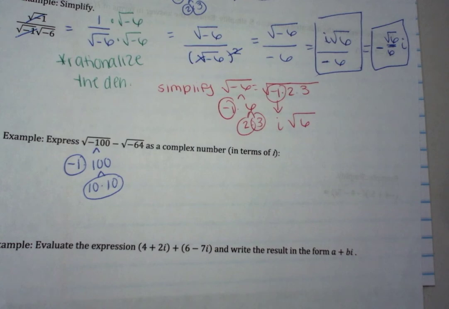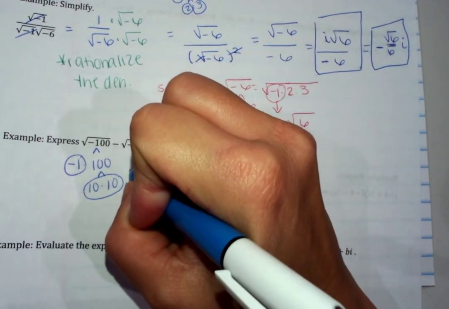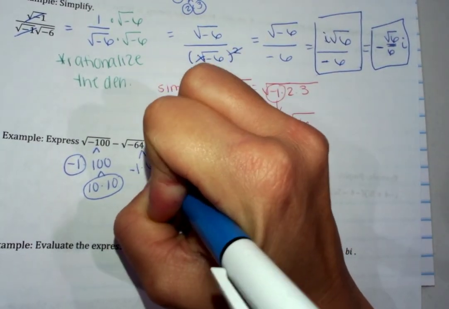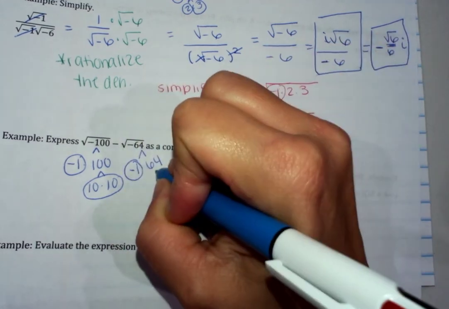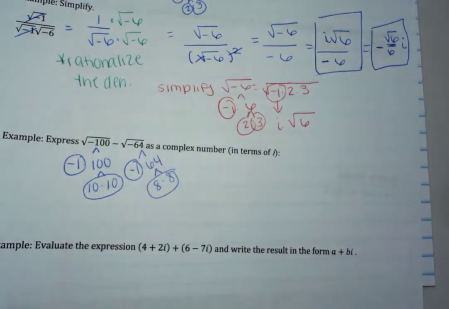But I know 100 is a perfect square. It's 10 times 10. That will automatically give me the 2 of a kind that I'm looking for. Same thing over here. Negative 64 is negative 1 times 64. Negative 1's our special case that gets circled. Again, we know 64 is a perfect square. It's just 8 times 8.